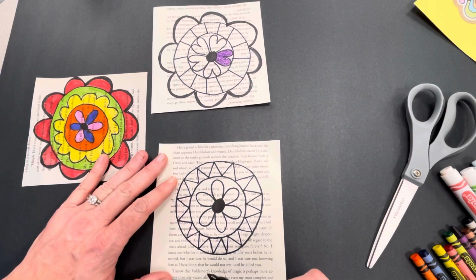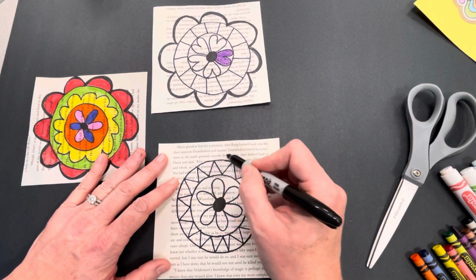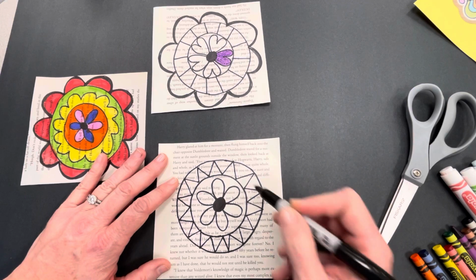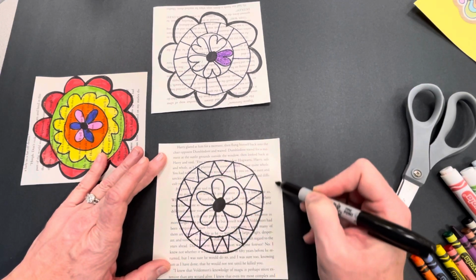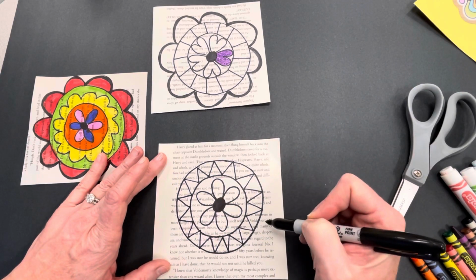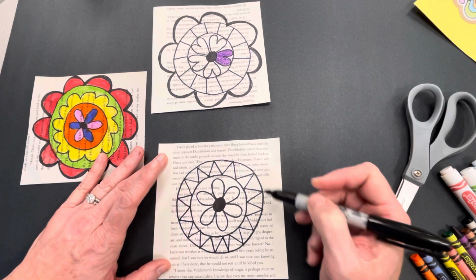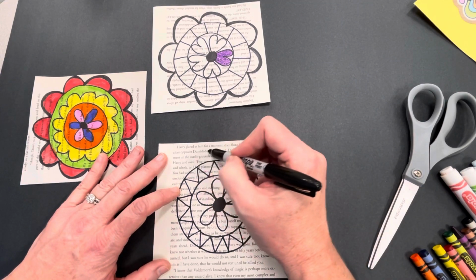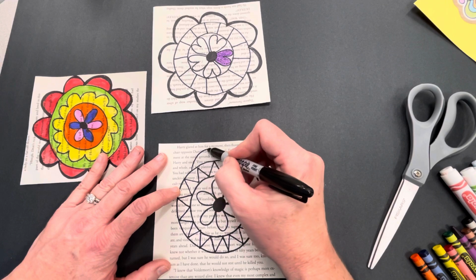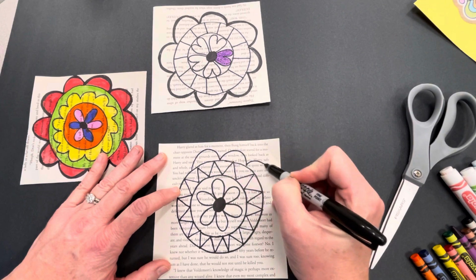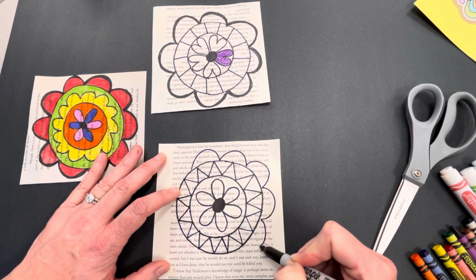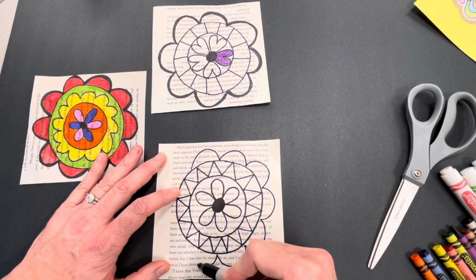So don't make anything too complicated. You could do a wavy edge if you wanted to. You could even do another circle out here and put something in between like we just did right here. Whatever you do on the outside, make it simple and not teeny tiny complicated, but kind of big.